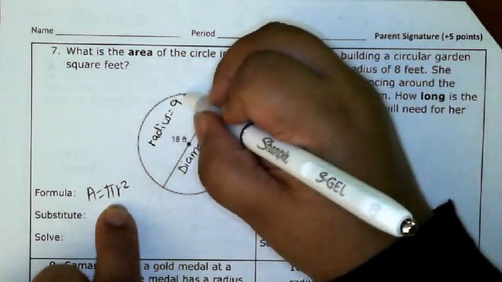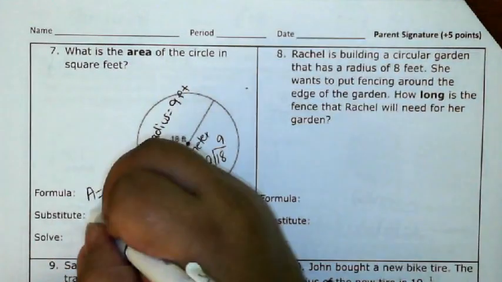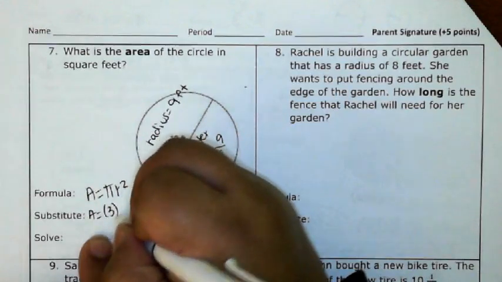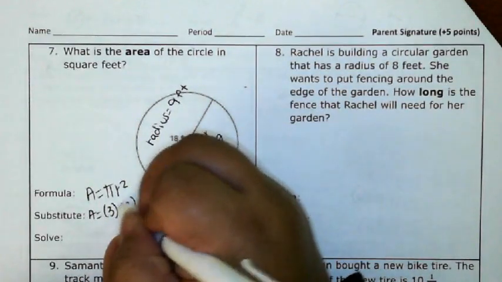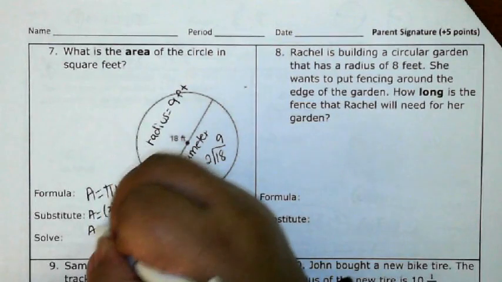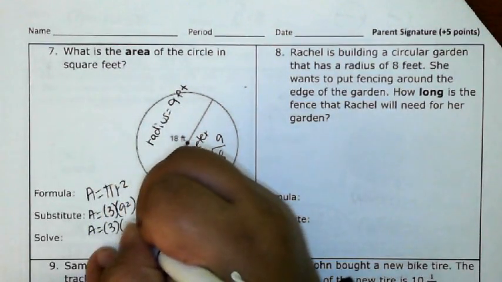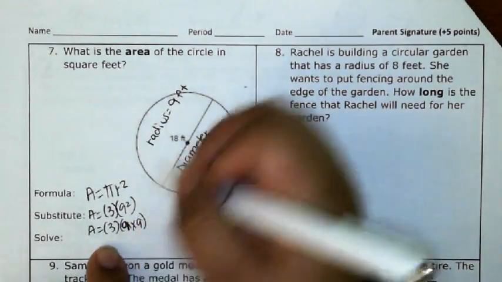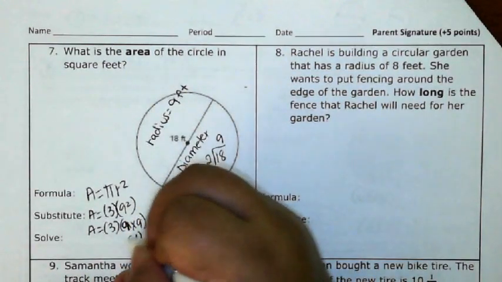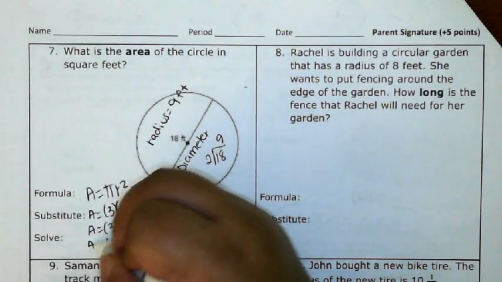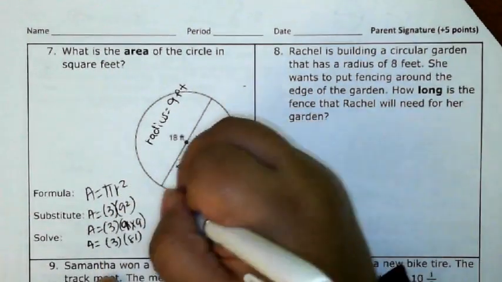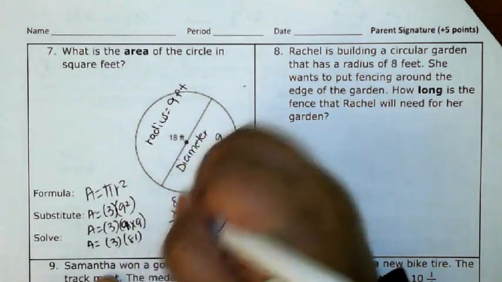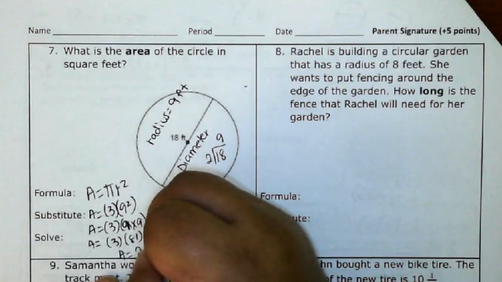Now I can go ahead and plug in or substitute all the values I have. I know that pi is 3, radius is going to be 9 squared. 9 times 9, I have to expand that. 9 times 9 is going to be 81 times 3. So now all I have to do is 81 times 3. I know that 3 times 1 is 3. 8 times 3 is 24. So my final answer is going to be 243 feet squared.